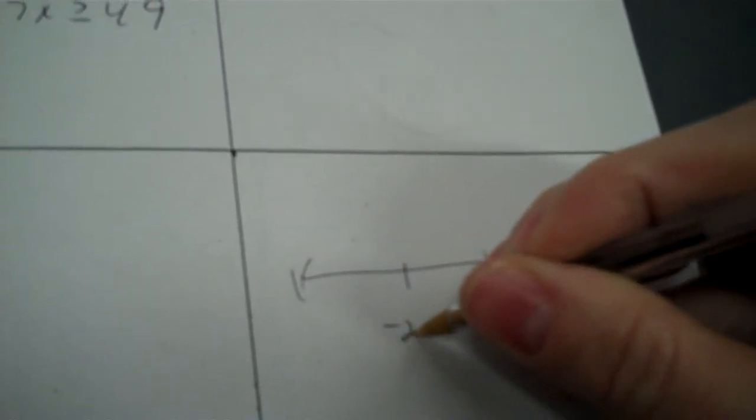I have x here, negative 4 divided by 2 is negative 2. So negative 2 is plotted. Does it eat the x? No, it does not. So it doesn't eat the x, goes this way.